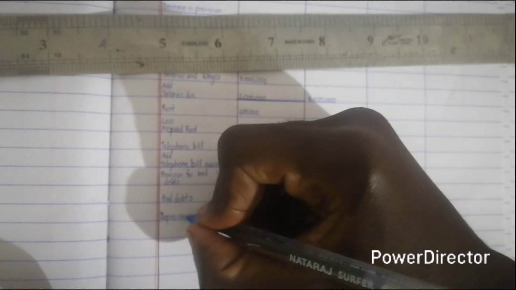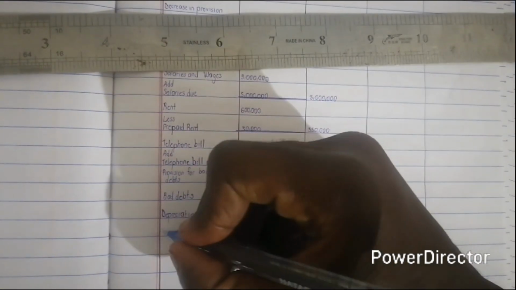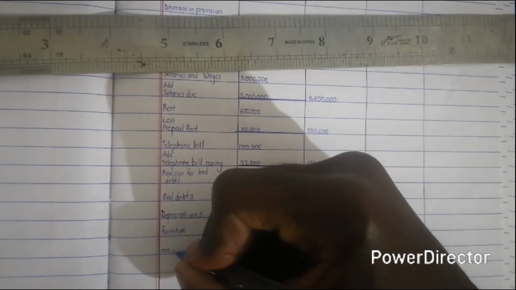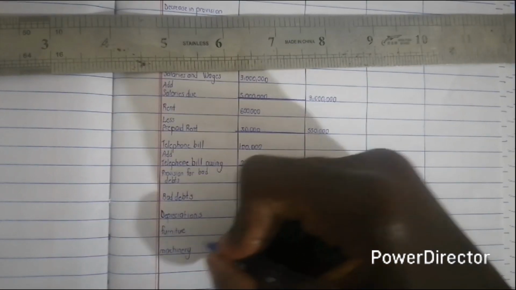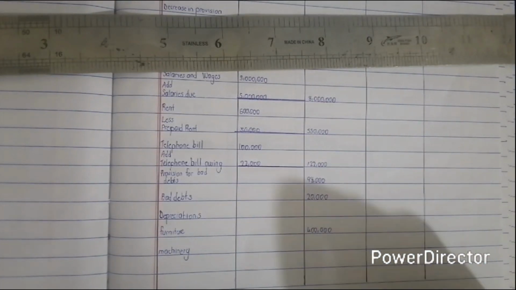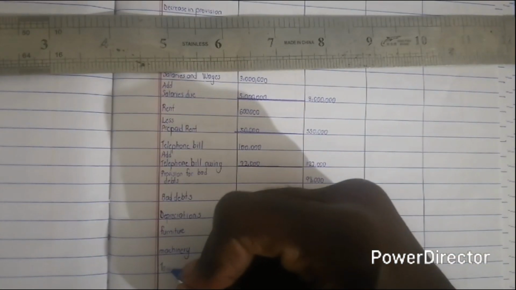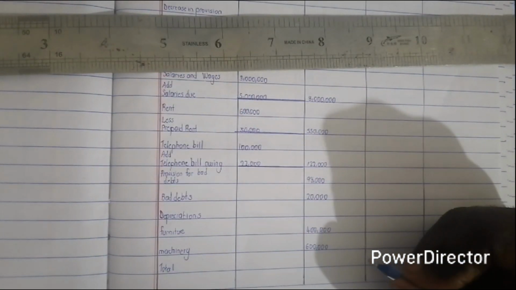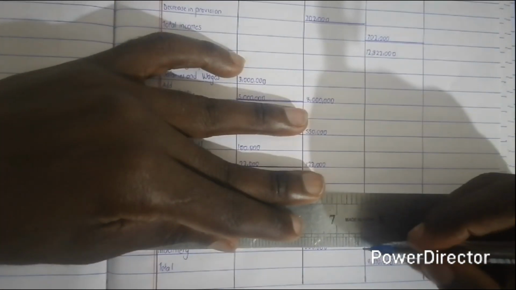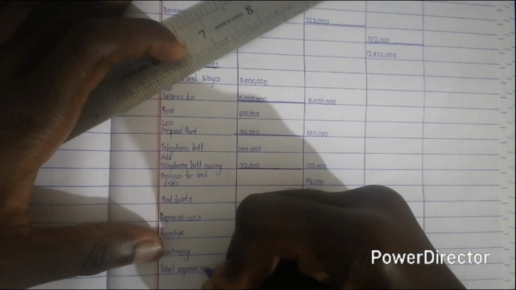Our year-end adjustment says depreciate furniture at 10% and machinery at 10% per annum. For furniture, once you multiply 10% by the value of furniture, which is 4 million, the depreciation is 400,000. And once you multiply machinery by the depreciation rate, you get 600,000. Depreciation is the loss in value, and depreciation is recorded as year-end adjustments. Once you add all of this, our total operating expenses are equal to 9,790,000. With this, we can move on and find our net profit.